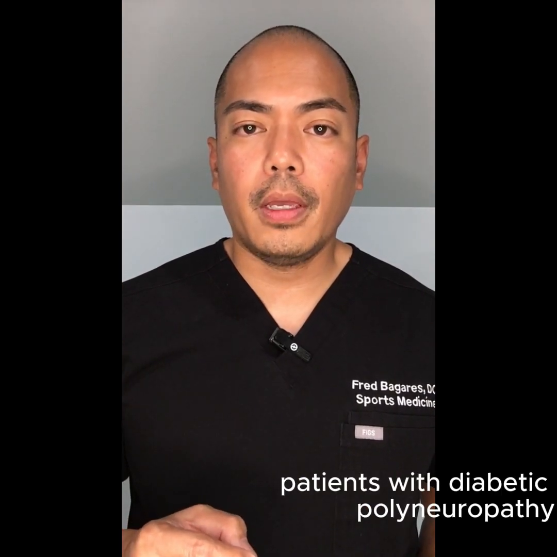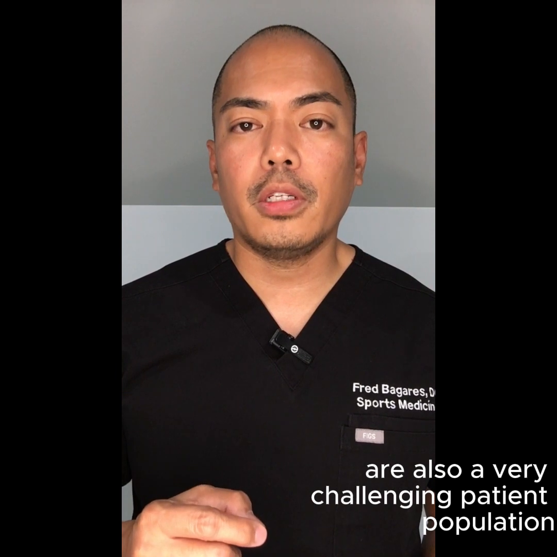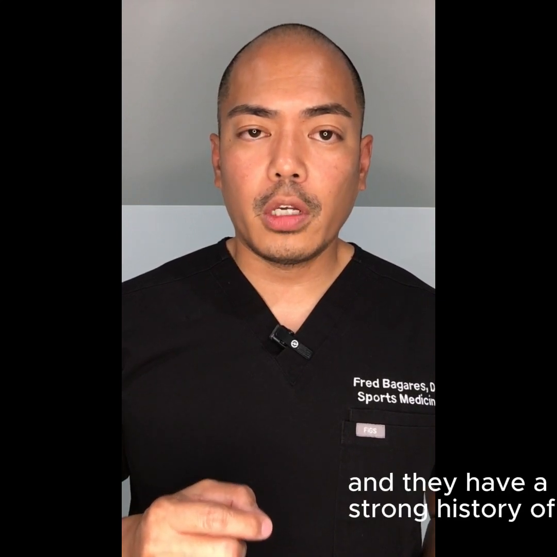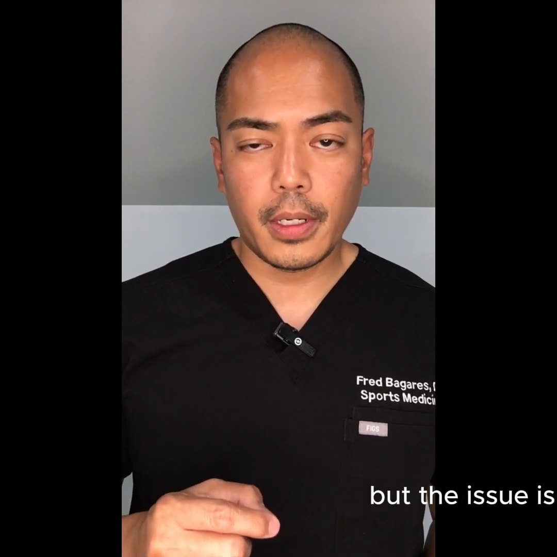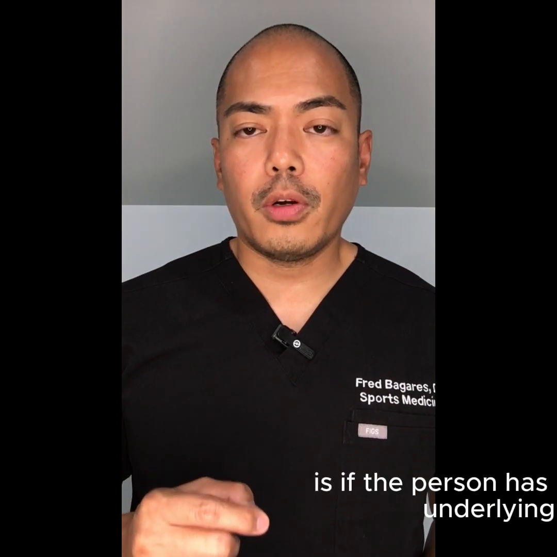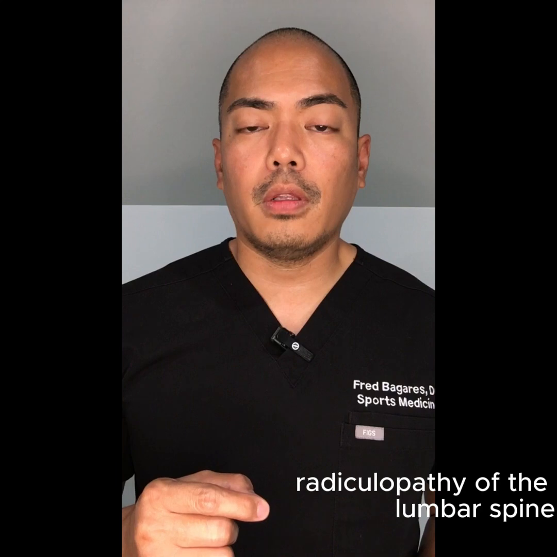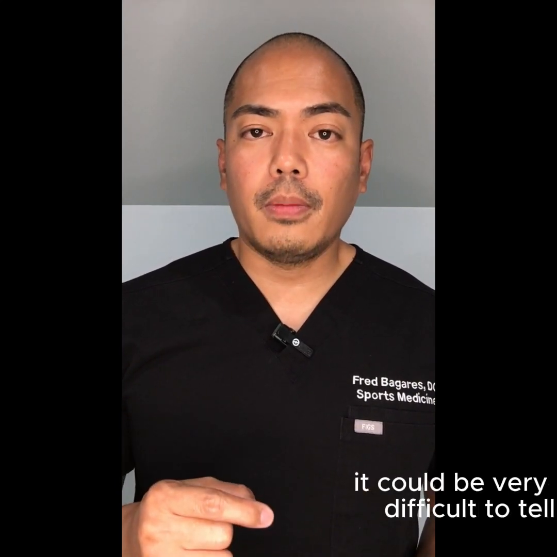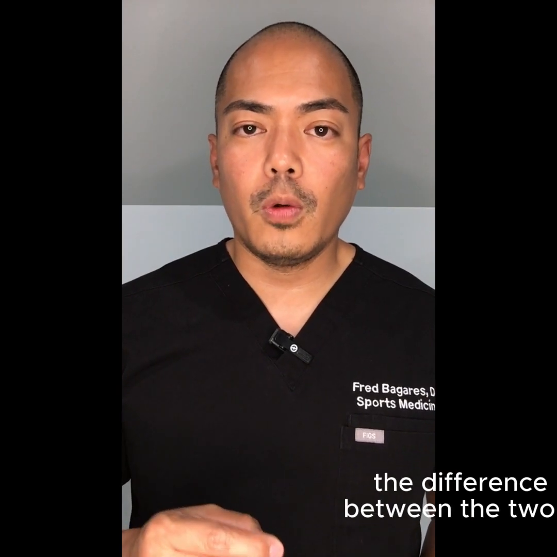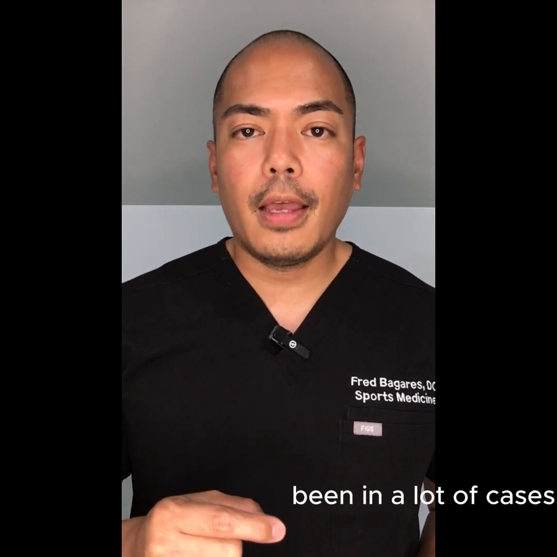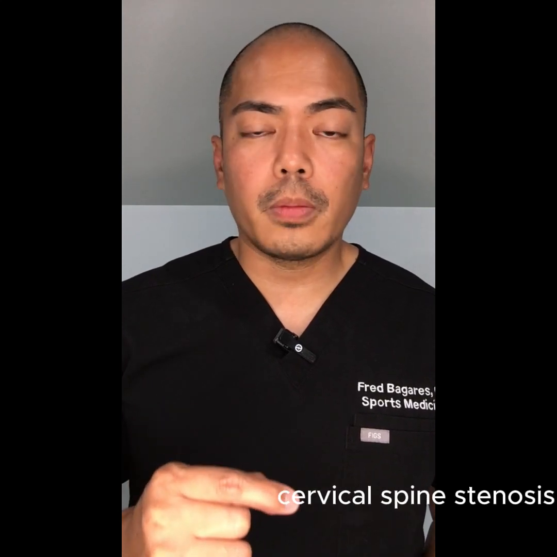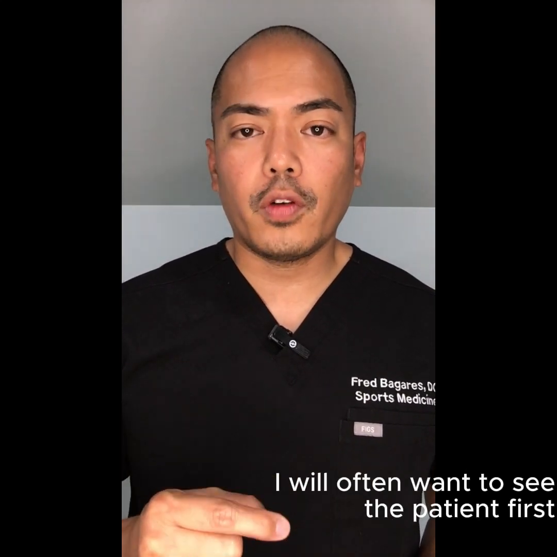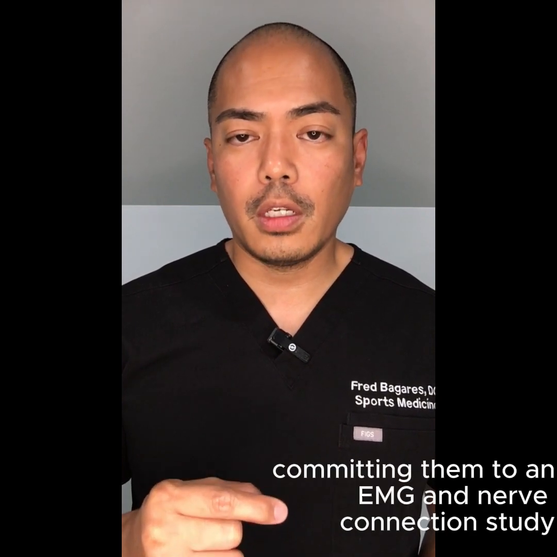Patients with diabetic polyneuropathy are also a very challenging patient population when it comes to the EMG nerve conduction study. If someone is coming in with numbness and tingling in their feet and they have a strong history of underlying polyneuropathy, you can pretty much guarantee there's probably going to be some nerve changes, but the issue is if the person has underlying radiculopathy of the lumbar spine and they have neuropathy, it could be very difficult to tell the difference between the two. So I won't say in all cases, but in a lot of cases, if there's a question of underlying stenosis of the spine or radiculopathy or cervical spine stenosis, I will often want to see the patient first, or at least review the records before committing them to an EMG and nerve conduction study.